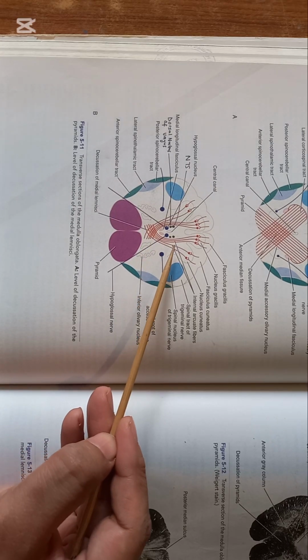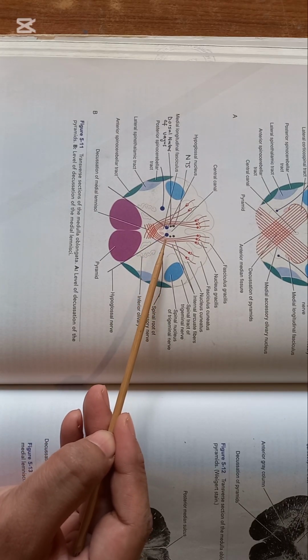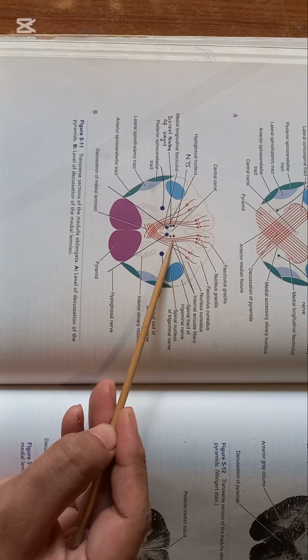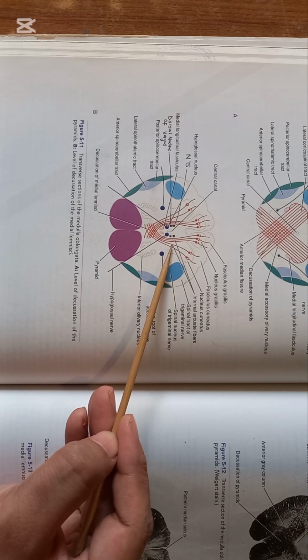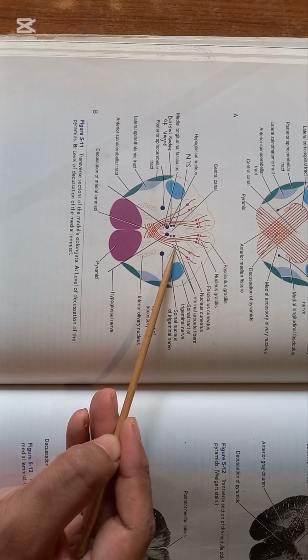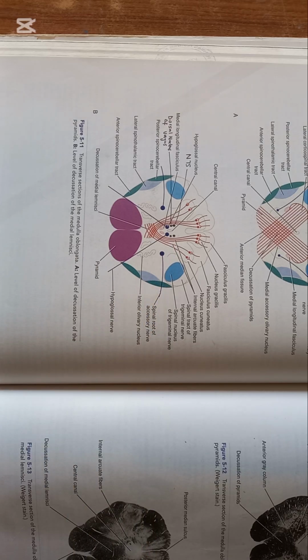Then always remember which type of sensations these internal arcuate fibers carry. They carry the proprioceptive sensations of discriminative touch, pressure sense, and conscious muscle joint sensations from the same side of the body.